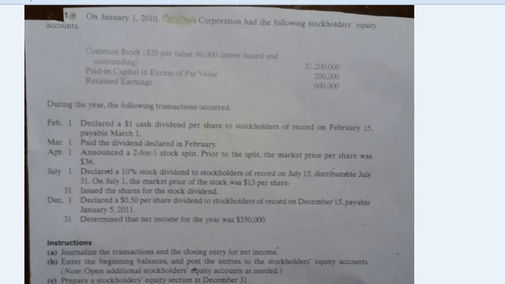Then he said here, July 31st, issued the shares for the stock dividends. Then he issued the shares, the one I mentioned: common stock dividend distributable, common stock.